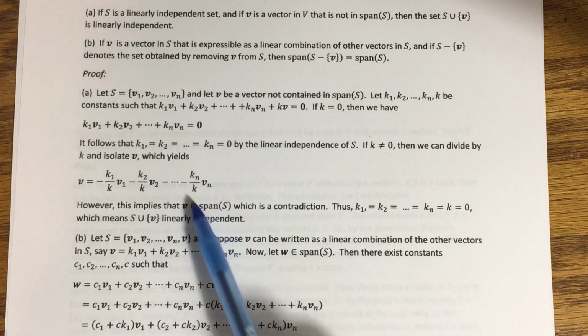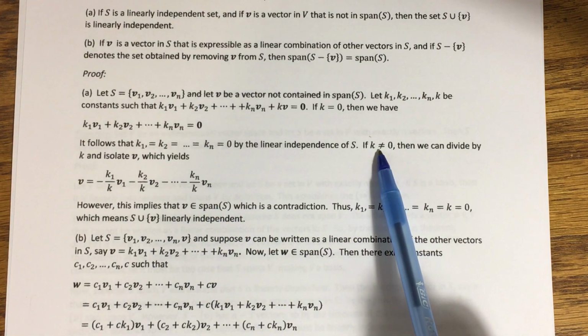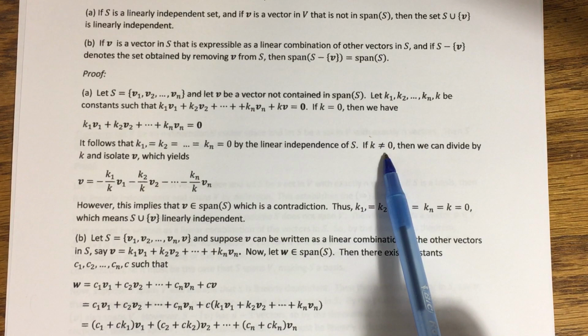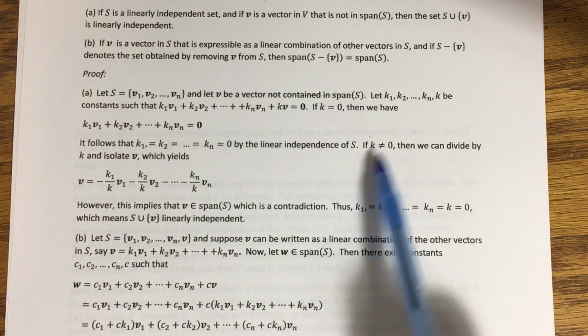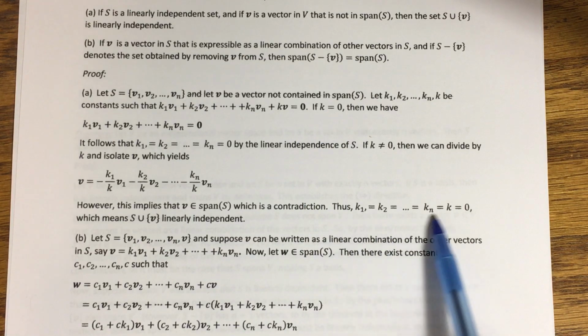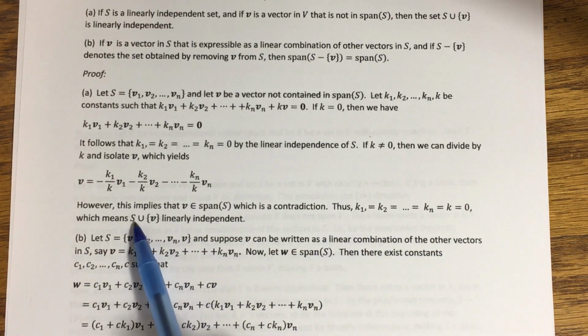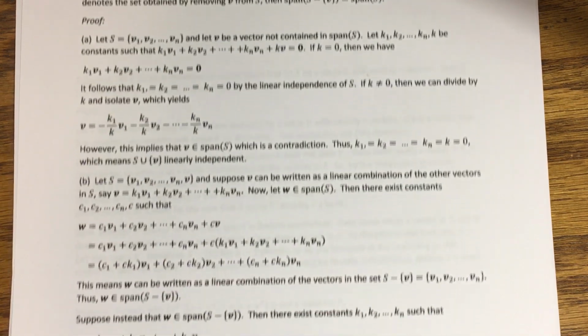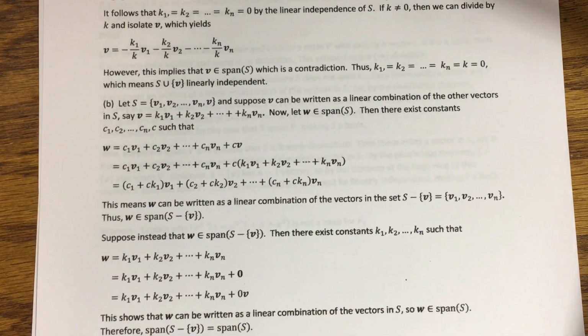That contradiction means that this assumption here had to have been false. K could not have been non-zero. So that brings us back to this case being the only possible case, and in that case, all of the k's are equal to 0. That shows that S union V is linearly independent. And that proves part A. Let's look at part B next.